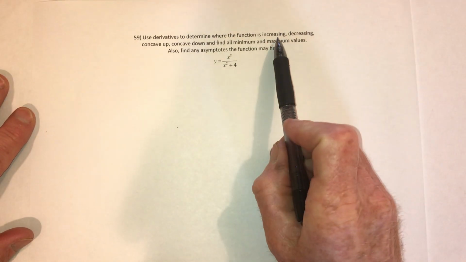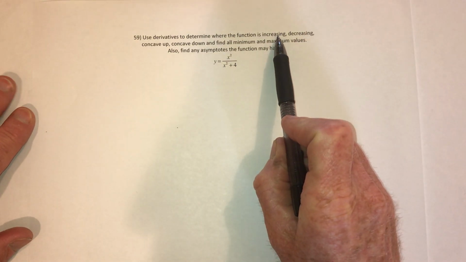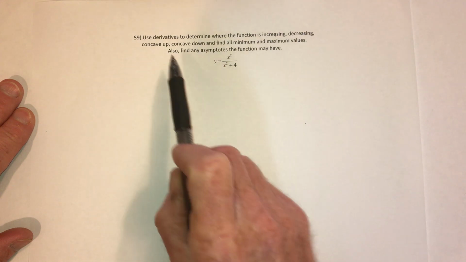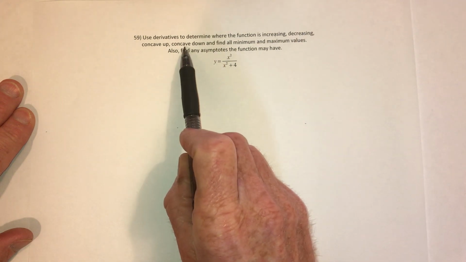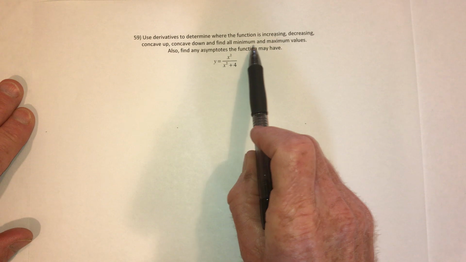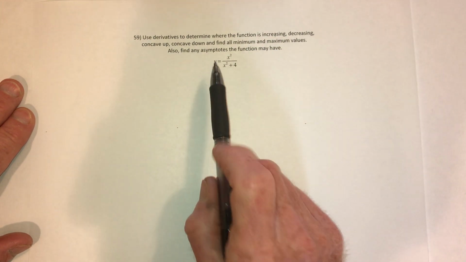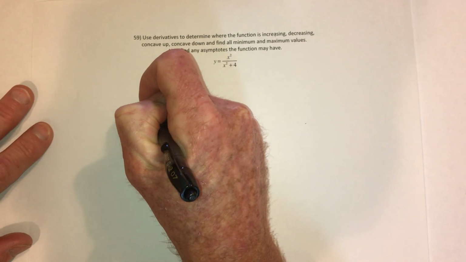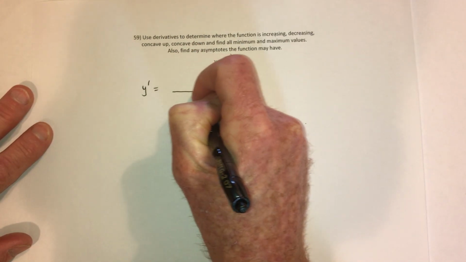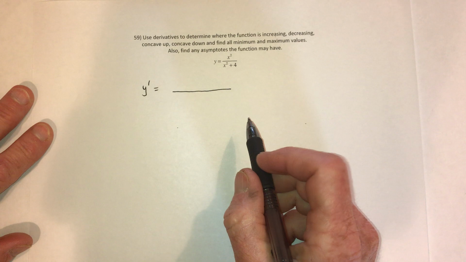Well, here's one of those that we get to use the first derivative to find out where it's increasing, decreasing, and then the second derivative for concave up and concave down, and then also look for minimums and maximum values. Then it's time to take the derivative. So for that, we'll be using the quotient rule.